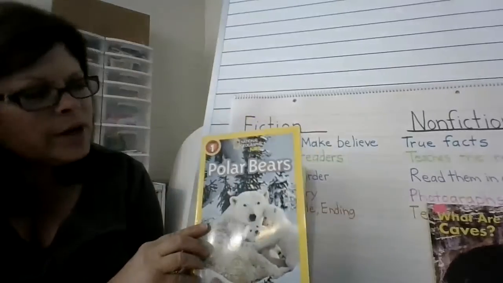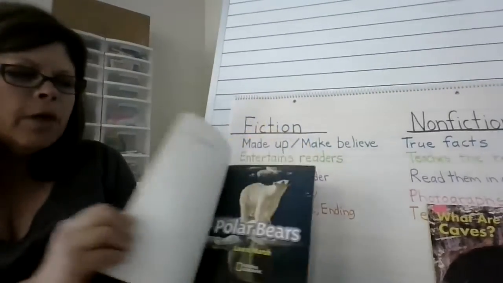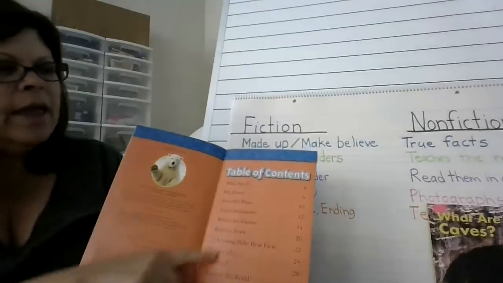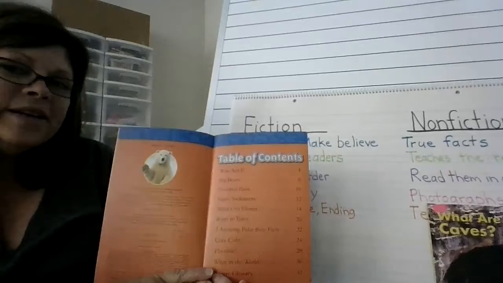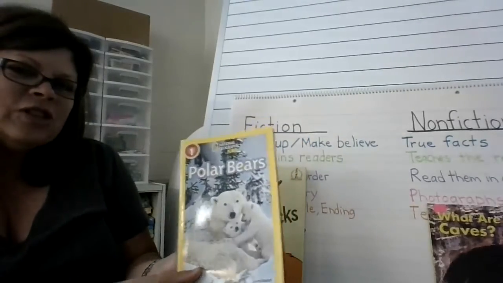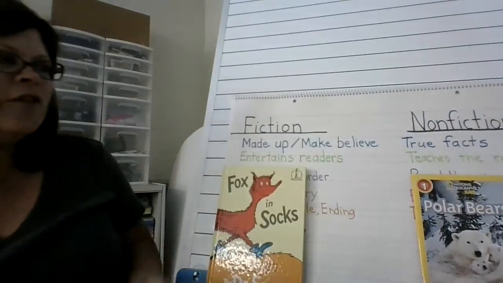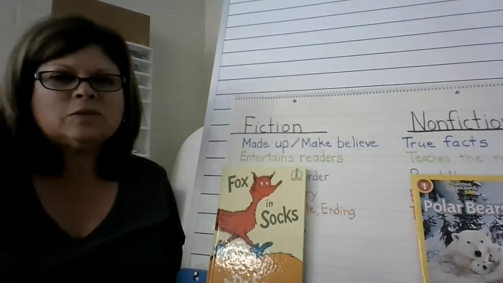Here's my next story. Polar bears. They're an animal. When I open it up, I see real photographs and a table of contents. I bet you know. Is it fiction or nonfiction? Nonfiction. Right over there, we're going to learn about real facts about polar bears when we read that book. This is my last one.